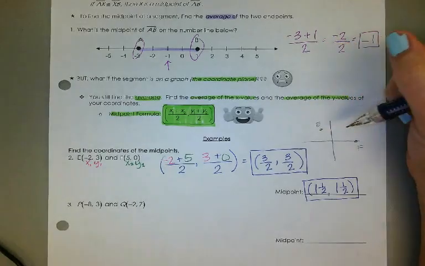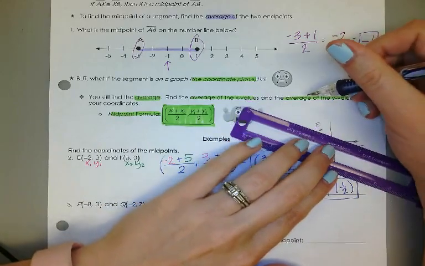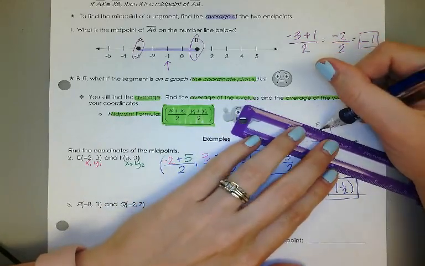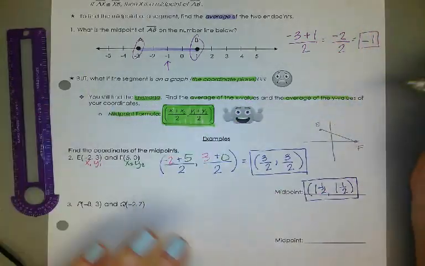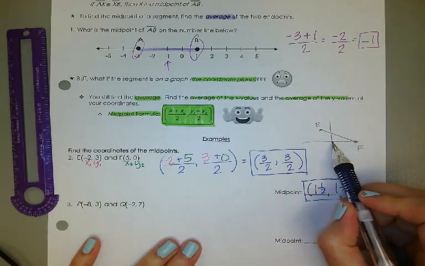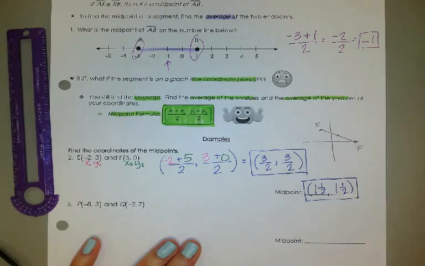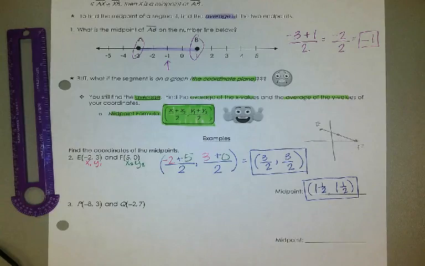So what I'm really saying is I'm still finding the middle between these 2 points. It's just that the middle is on a graph. It's on the coordinate plane. And so if I look at this midpoint, if I go over 1.5, up 1.5, then there I have found the midpoint between those 2 points on the graph. So I just want to visually show you exactly what it is that we're achieving here.